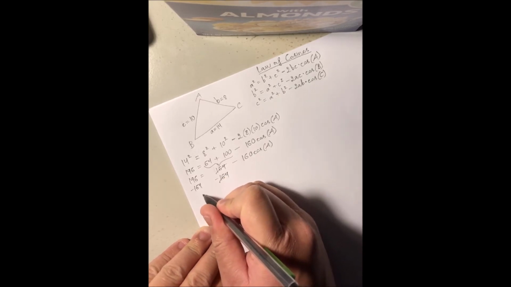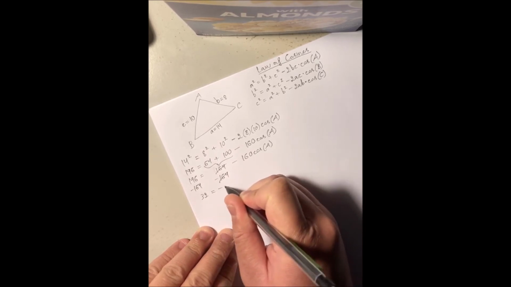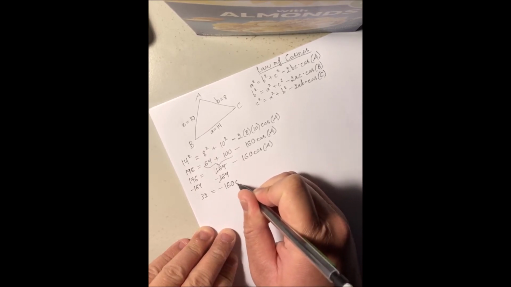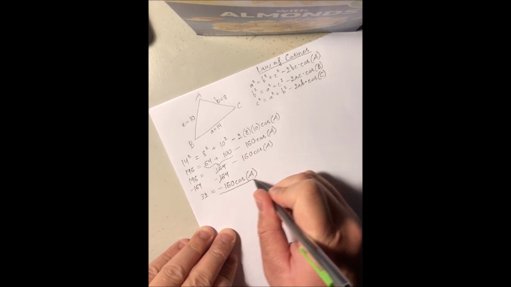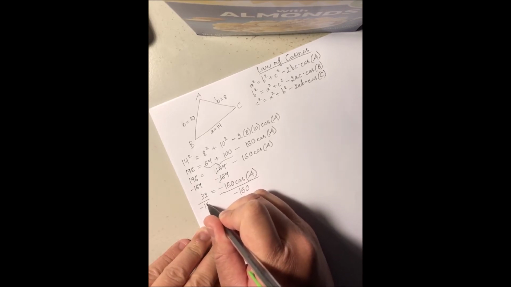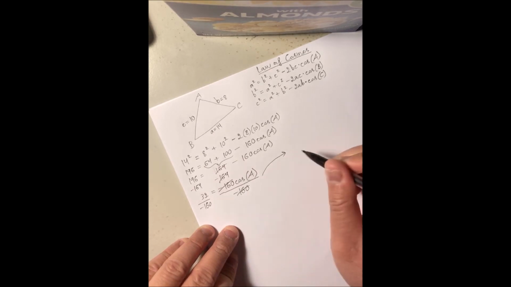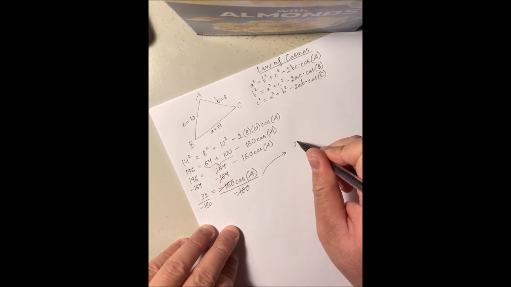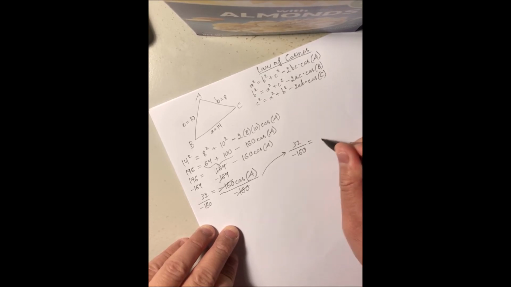Left hand side is going to be 32 equal 160 times cosine of capital A. And then divide both sides by 160. We are left with positive 32 over negative 160 equal cosine of capital A.